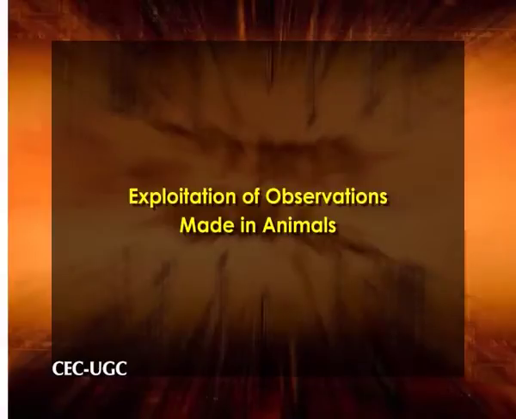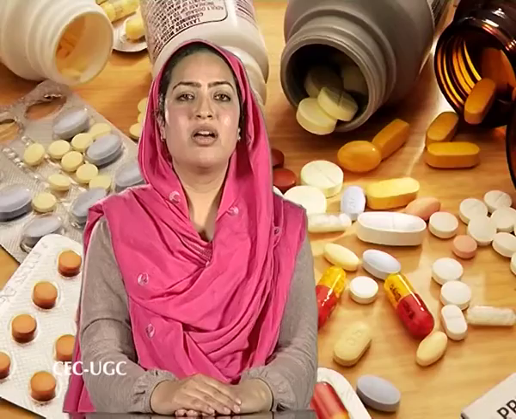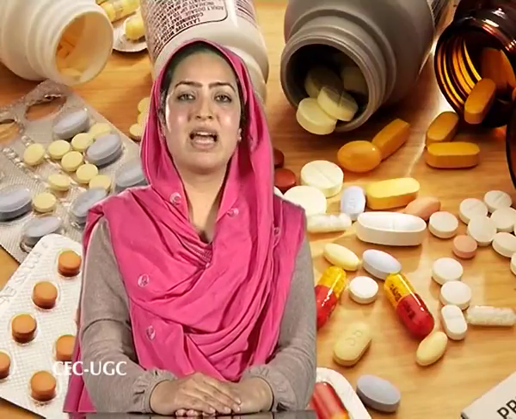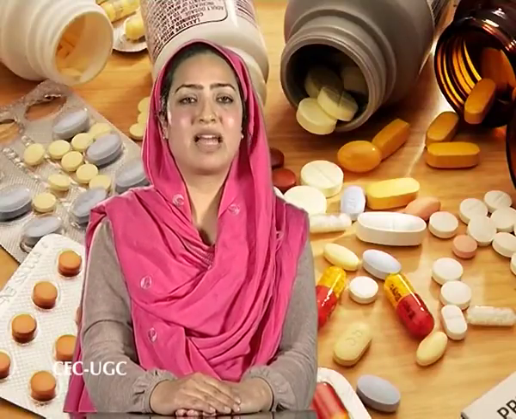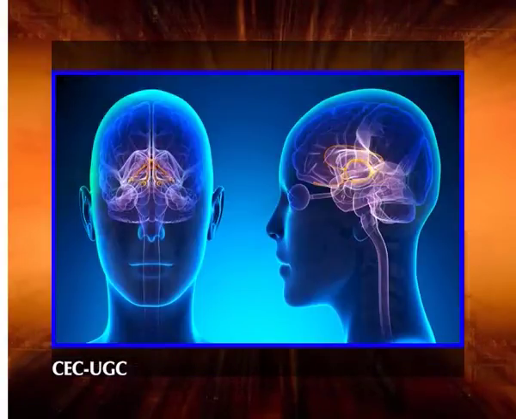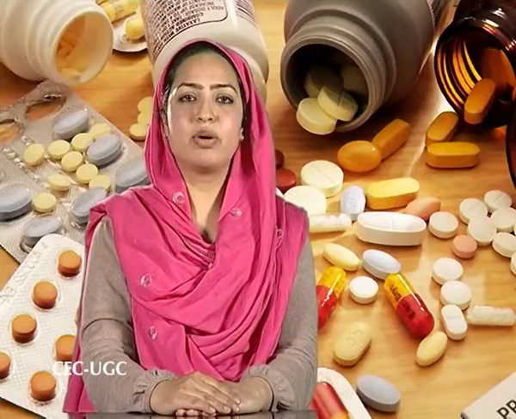Next, exploitation of observations made in animals. We find here all the research done by physiologists that has been the basis of the discovery of vitamins, hormones, and neurotransmitters, and the fallouts of various pharmacological studies when they were performed in vivo.